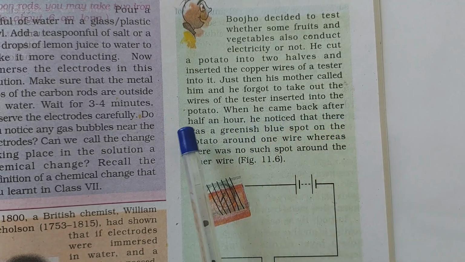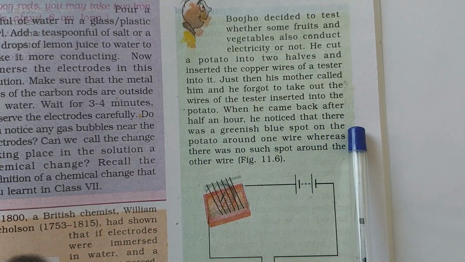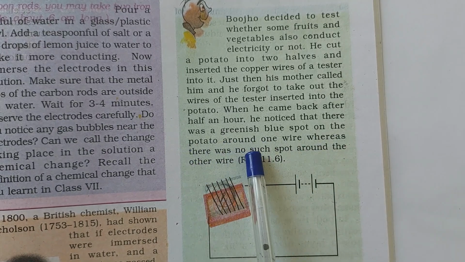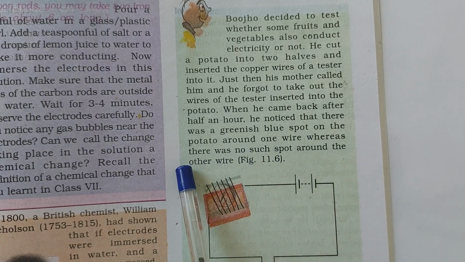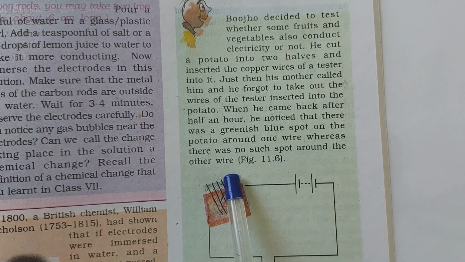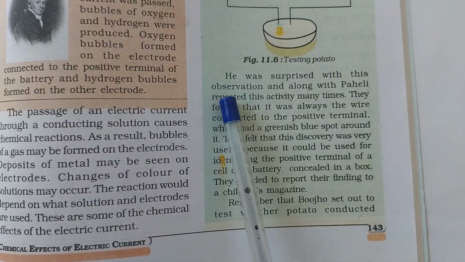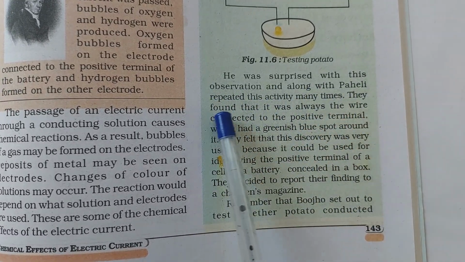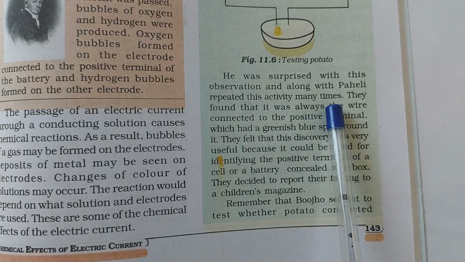When he came back after half an hour, he noticed that there was a greenish blue spot on the potato around one wire, whereas there was no such spot around the other wire. He was surprised with this observation and along with Paheli repeated this activity many times.